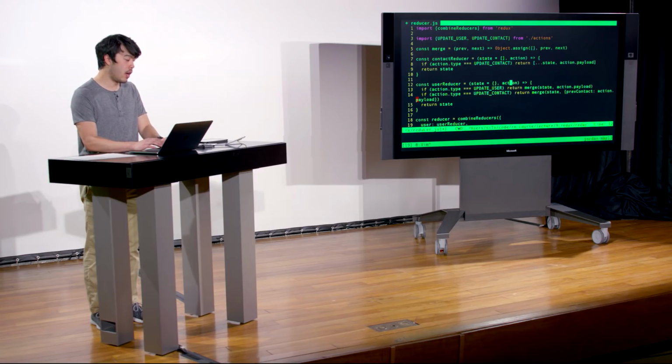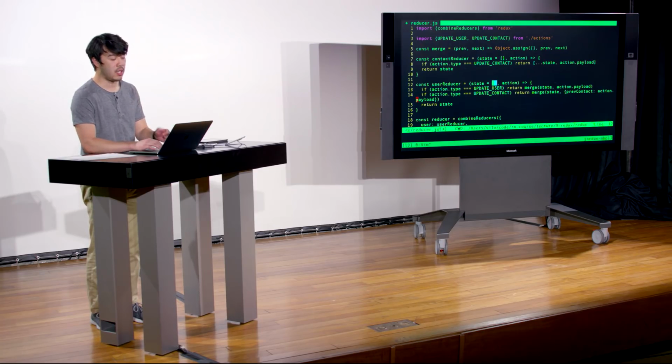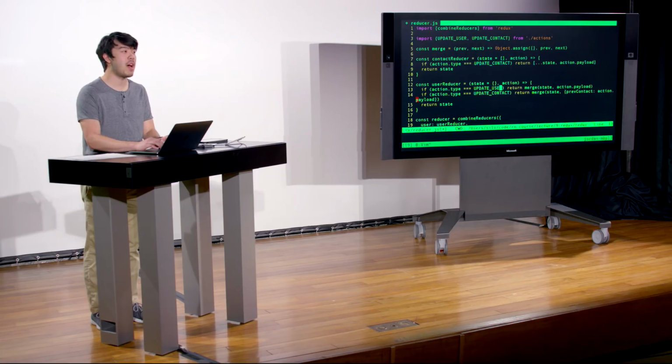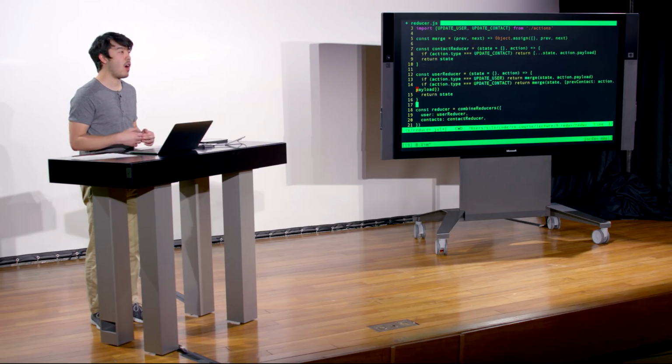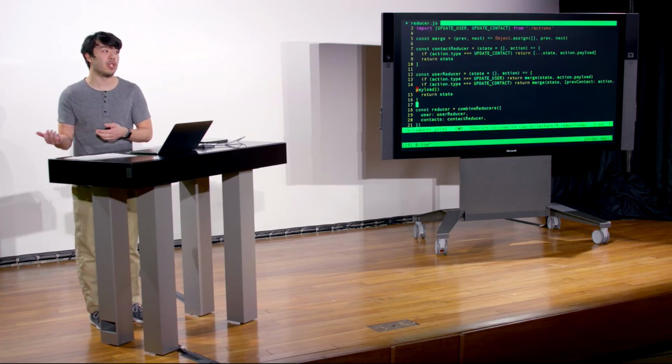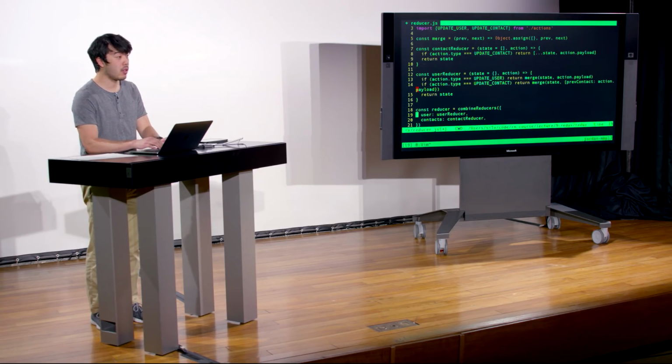We have the reducer for users here. So we say give me a starting state for our users. If there's no previous state, just initialize it to an empty object. And give me an action. And we'll go ahead and match against the action type to see what we should do. And then we have our actual reducer that we're going to pass to our store, which just combines those two reducers.